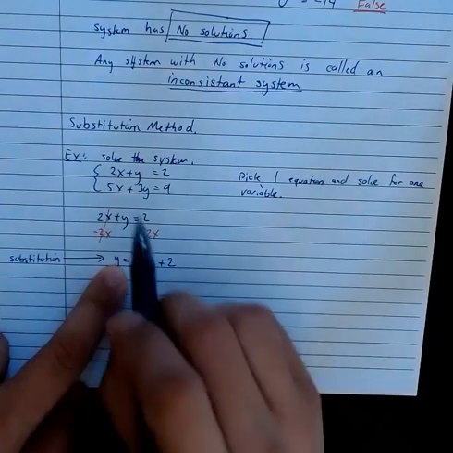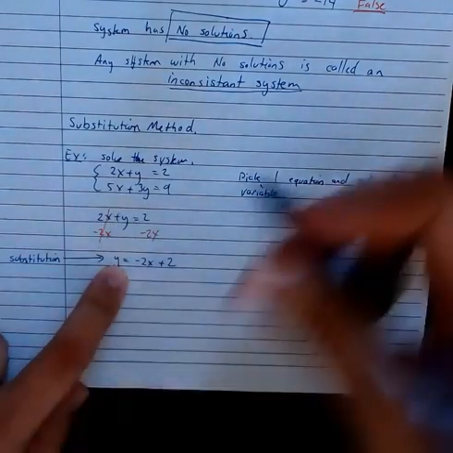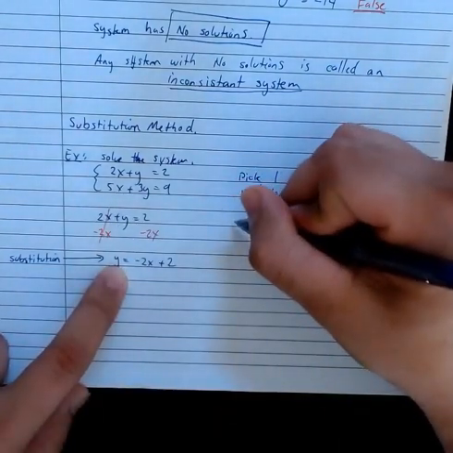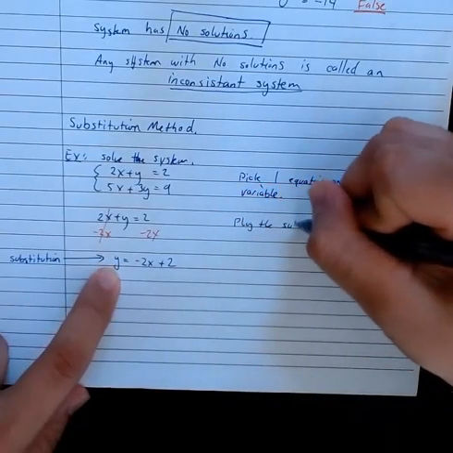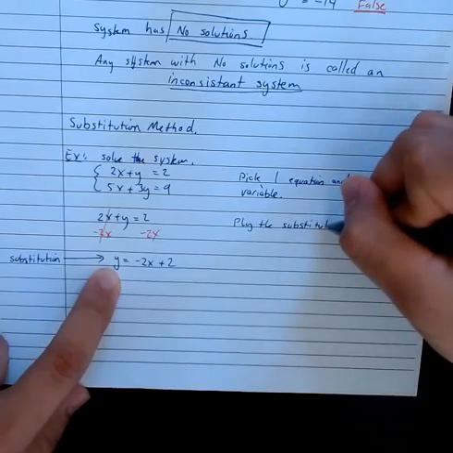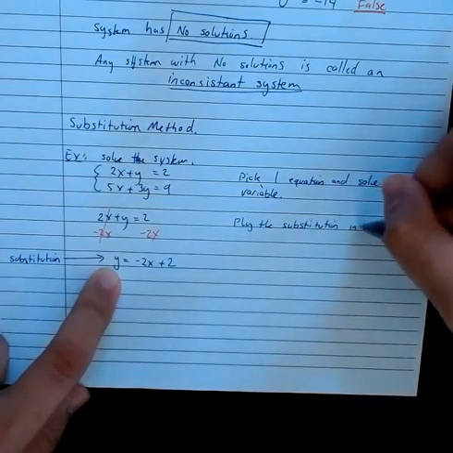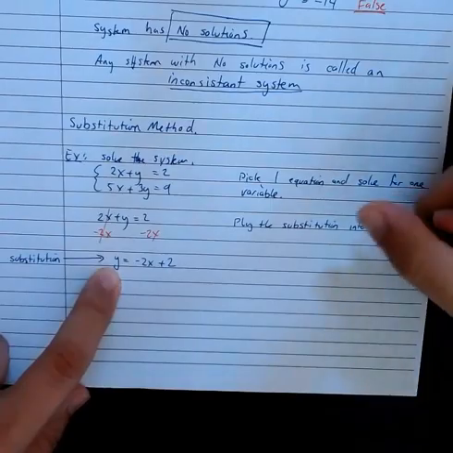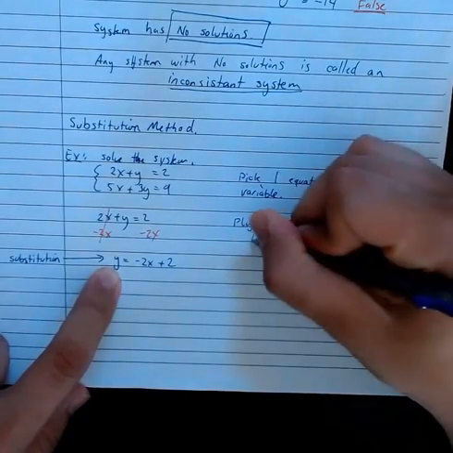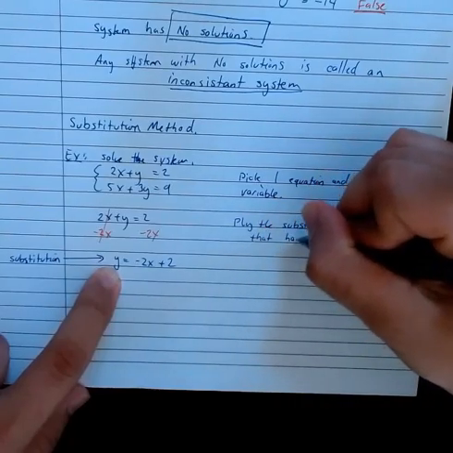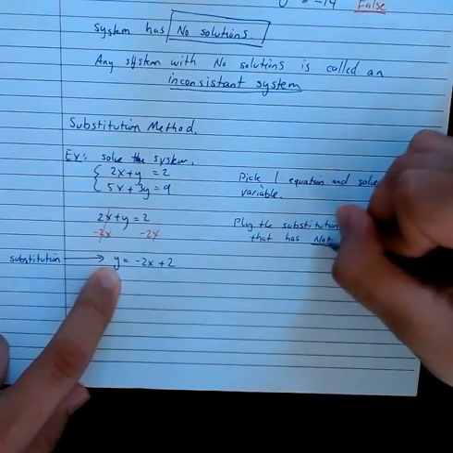So here what we want to do is plug into the other equation. So once you have found your substitution, plug the substitution into the equation that has, and this is important, the one that has not been used.